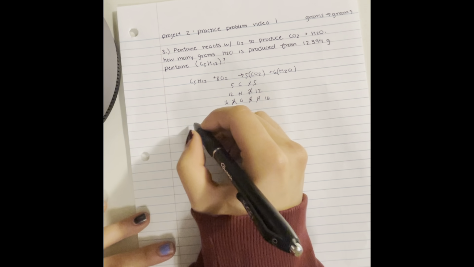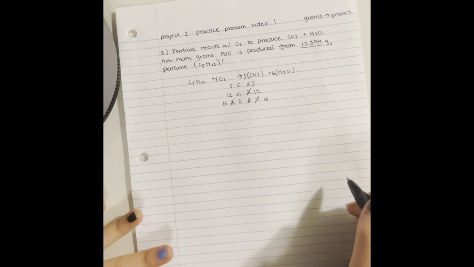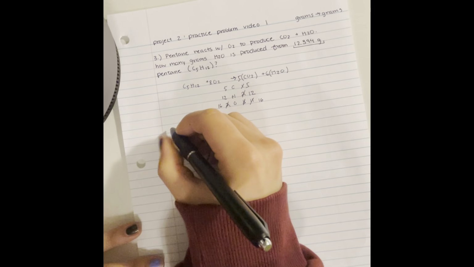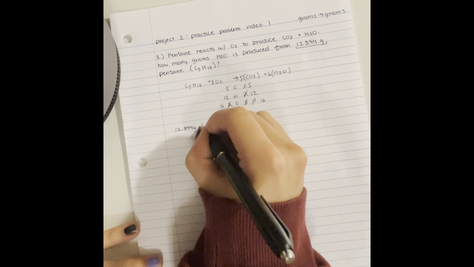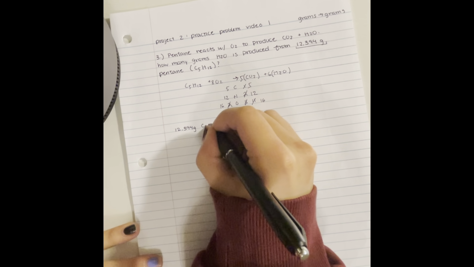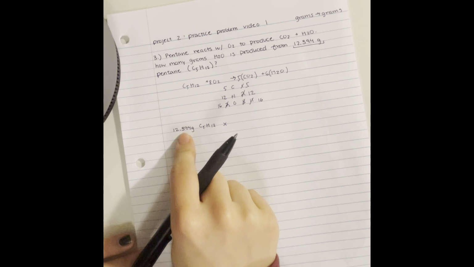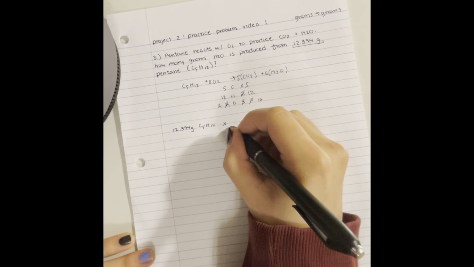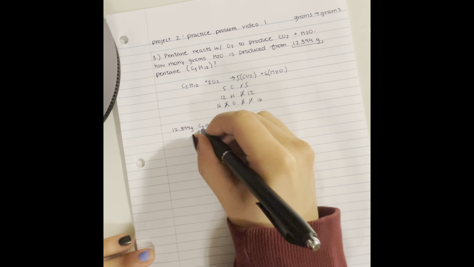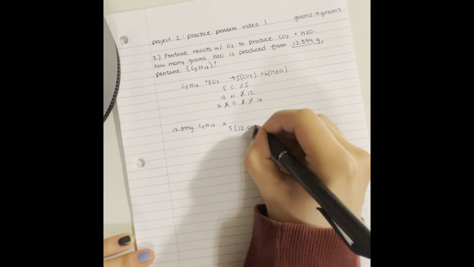So then we take the given mass of the reactant and multiply that by the molar mass. So 12.394 grams of pentane. And since we want to convert from grams to moles, we put the grams in the bottom. And to find what to use, you multiply the subscripts times the atomic mass you find on the periodic table.